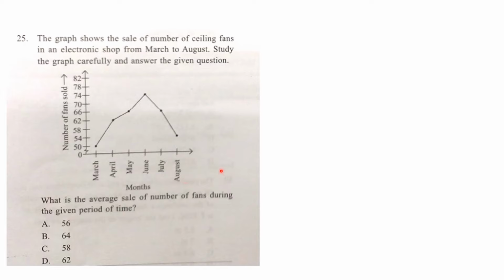You know the formula of average is sum of all the observations divided by number of observations, right? So you have to find first in each month the number of fans which they have sold. If you see the graph, in the month of March, 50 fans were sold. In April, it is 62. May, it is 66. Then in the month of June, it is 74. In July, it is again 66. And in August, it is 54.